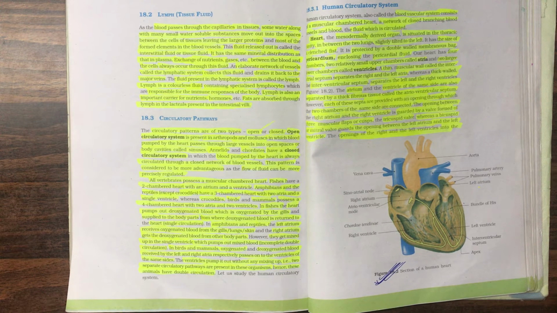An elaborate network of vessels called the lymphatic system collects this fluid and drains it back to the major veins. The fluid present in the lymphatic system is called the lymph. Lymph is a colorless fluid containing specialized lymphocytes which are responsible for the immune responses of the body. Lymph is also an important carrier for proteins, for nutrients, hormones, etc. Fats are absorbed through lymph in the lacteals present in the intestinal villi.